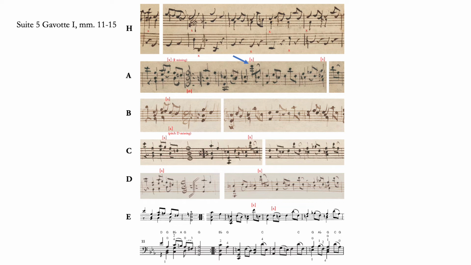Another example is from Gavotte 1 of Suite 5. After the double bar, the note marked with an X in brackets is written with 2 ledger lines instead of 1. This is again in sources A, C, D, and E. All of these sources are in scordatura, thus this mistake would be played as an E-flat.